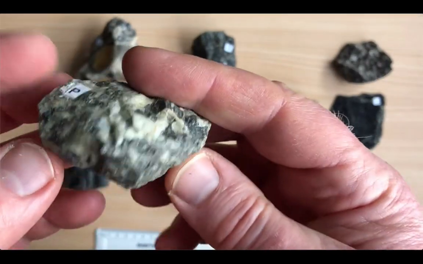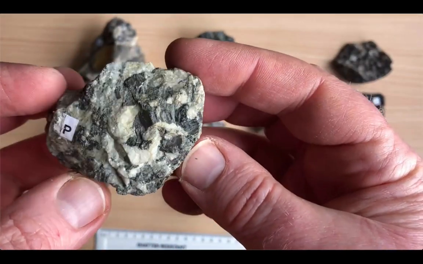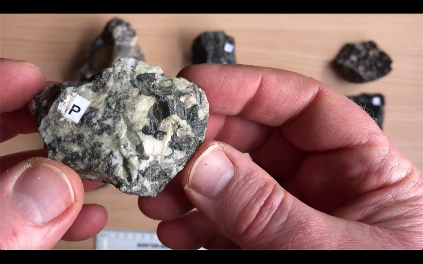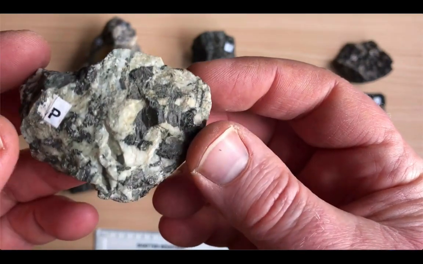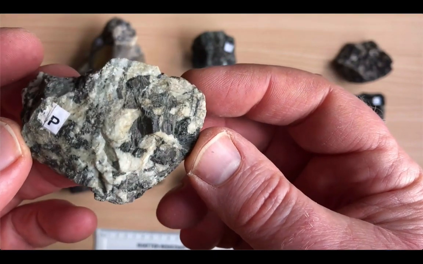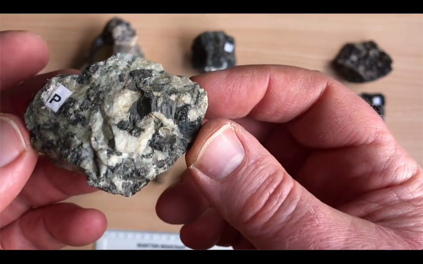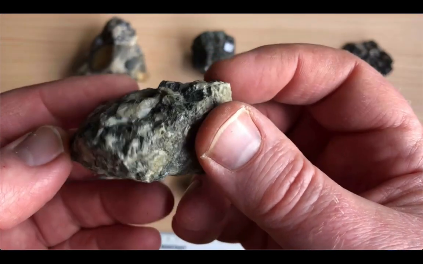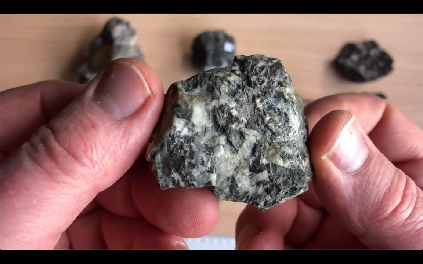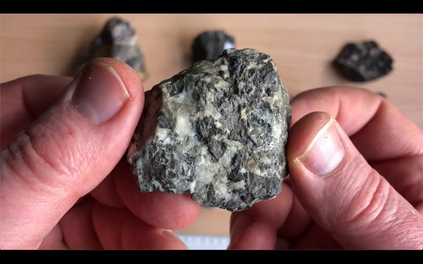Specimen P has 2, perhaps 3 different materials within it. We see crystals, quite large crystals of these materials running through this specimen.